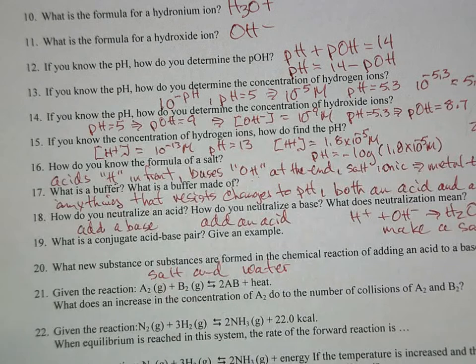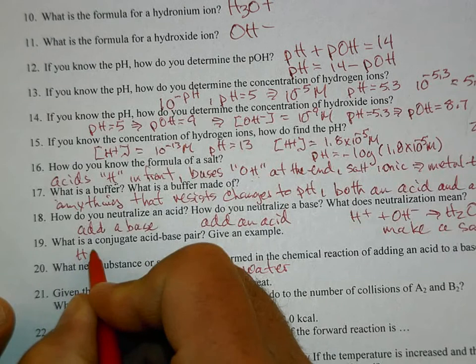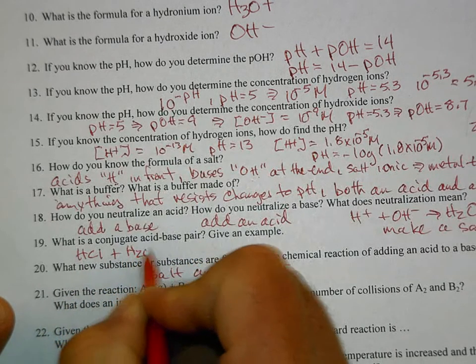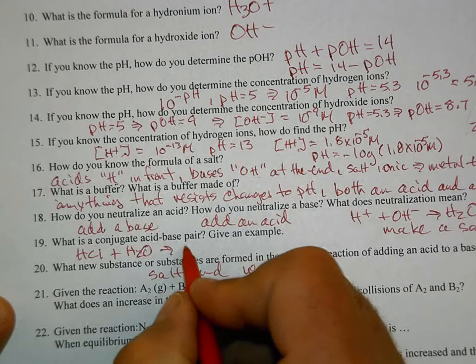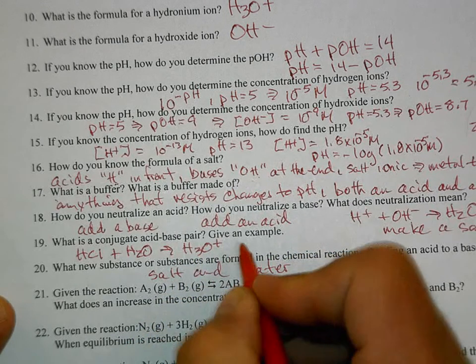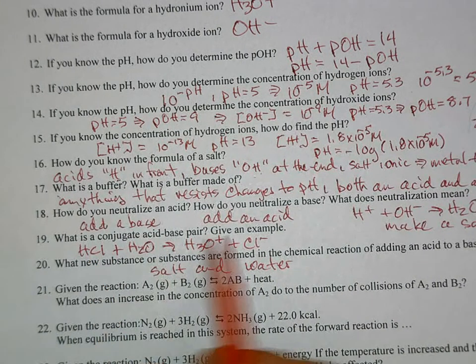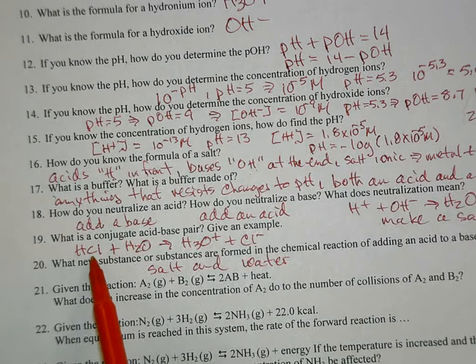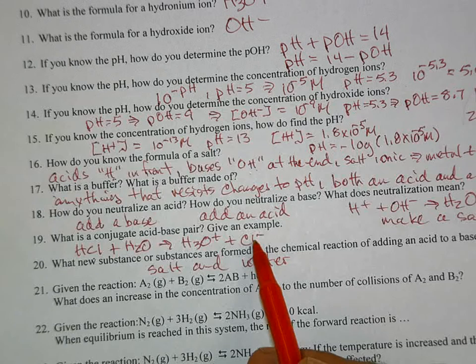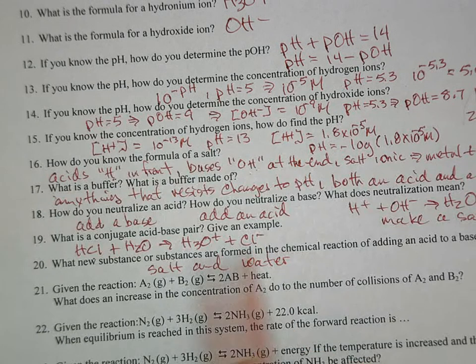Okay, what is a conjugate acid-base pair? Give an example. If, for example, we said HCl and water, well, that would form H3O plus and Cl minus. Now, these always go in pairs. So the HCl, that's the acid, it lost its hydrogen. The H2O acts as the base because it gained the hydrogen. So there's your pair. Okay, acid, base.